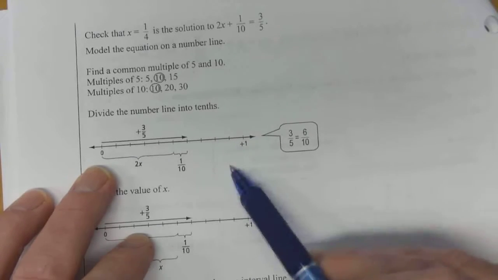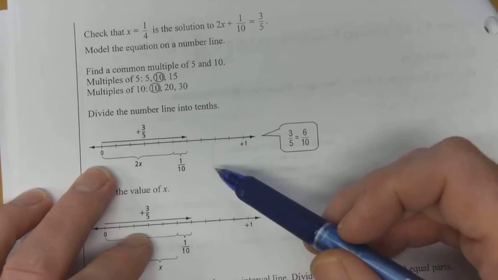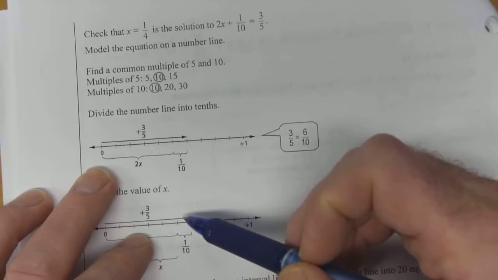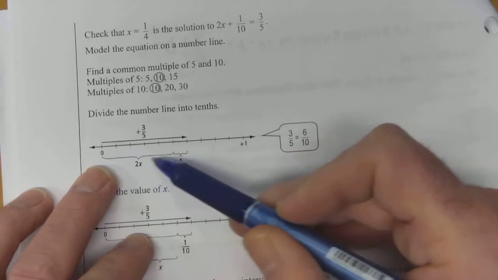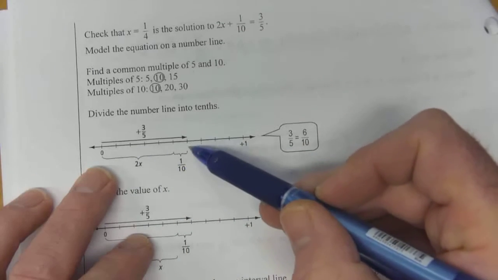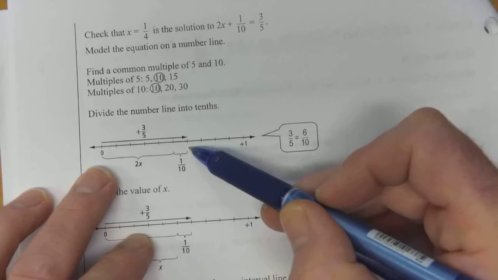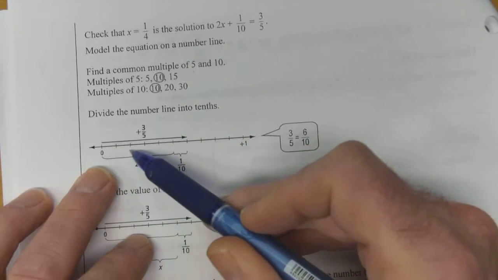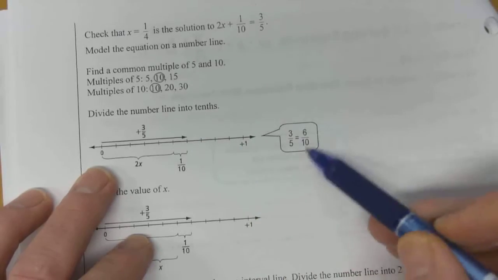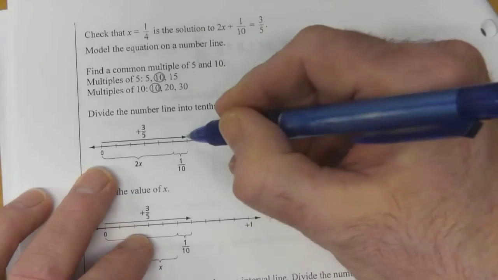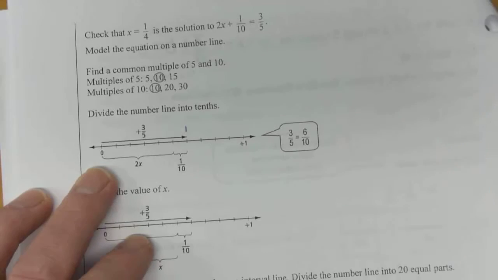That's what this number line shows. So if we have 3/5 on the right-hand side, we're going to find 3/5, and that is right here. It's going to be 1, 2, 3, 4, 5, 6 tenths, which is the same as 3/5 if you're using equivalent fractions. So this is where 3/5 ends, right here.